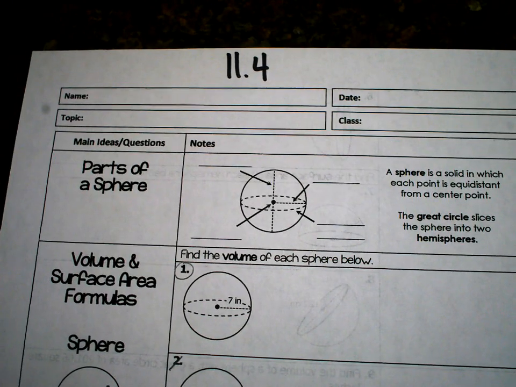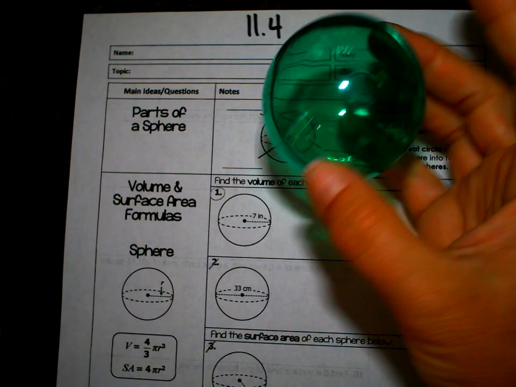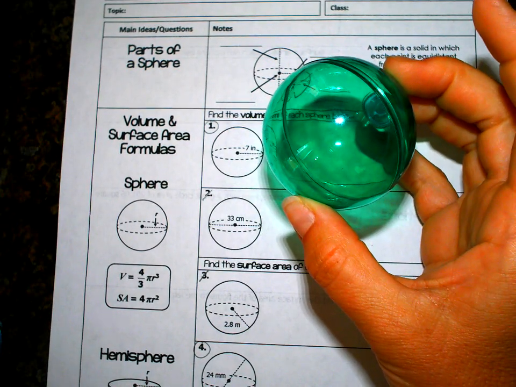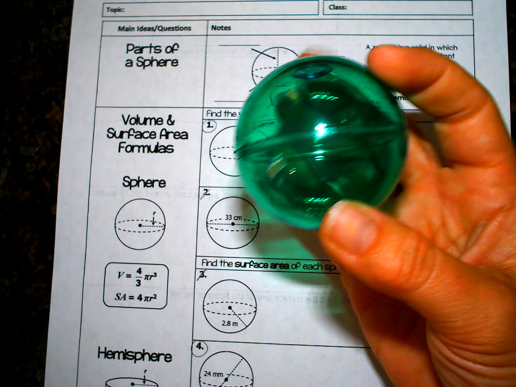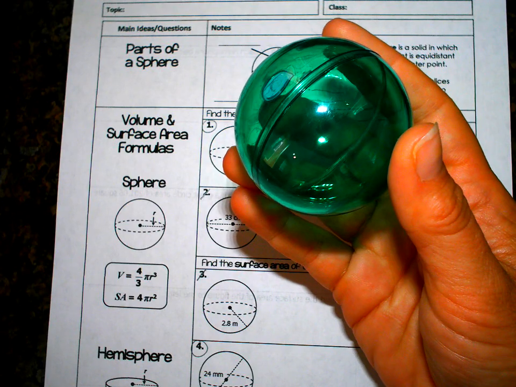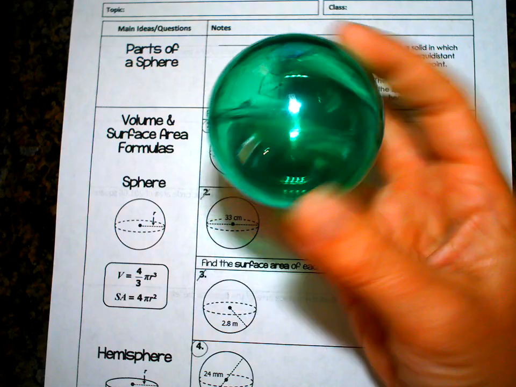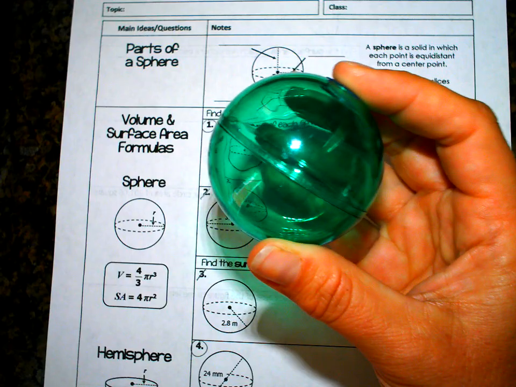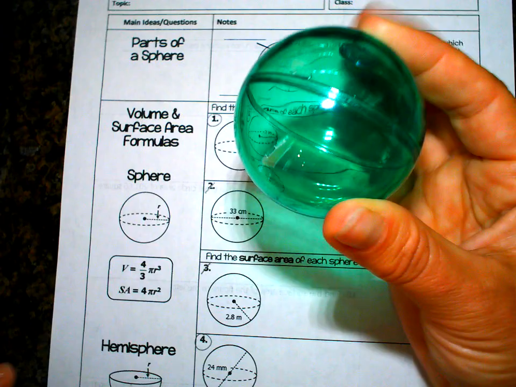Okay, so we are on topic 11. We are now talking about spheres. Spheres are three-dimensional circles, balls, of any size. It could be a bouncy ball. It could be a giant structure shaped like a sphere, like a building, the globe, planet Earth, right? There are just so many different shapes. But the two things we're going to talk about are volume.